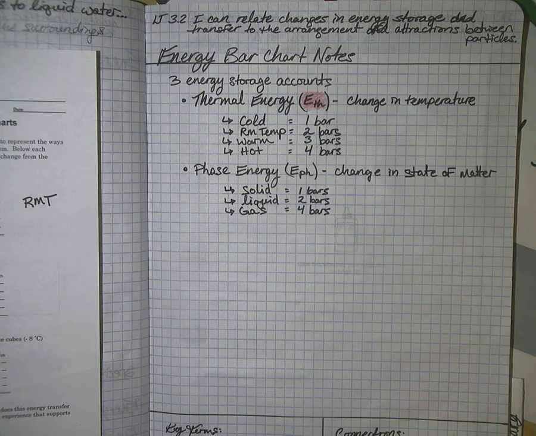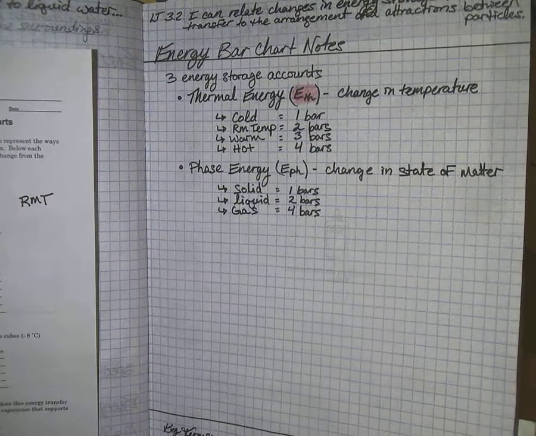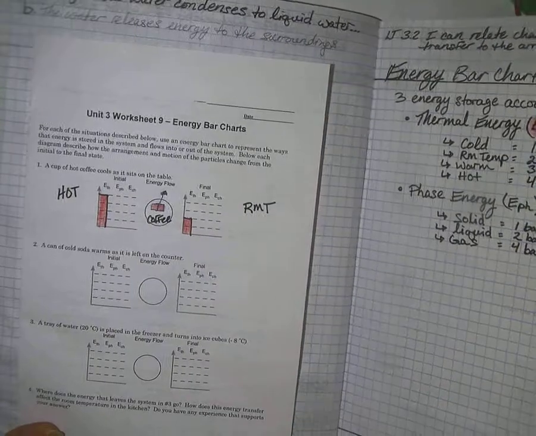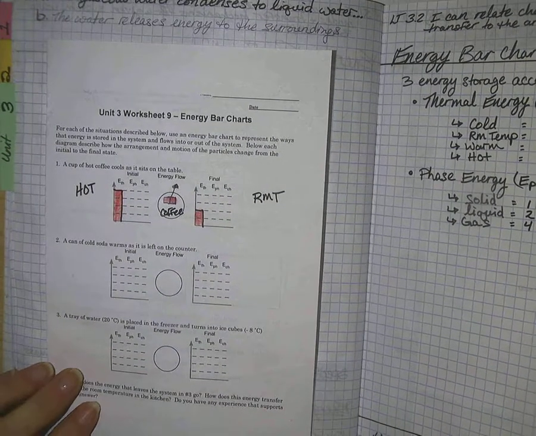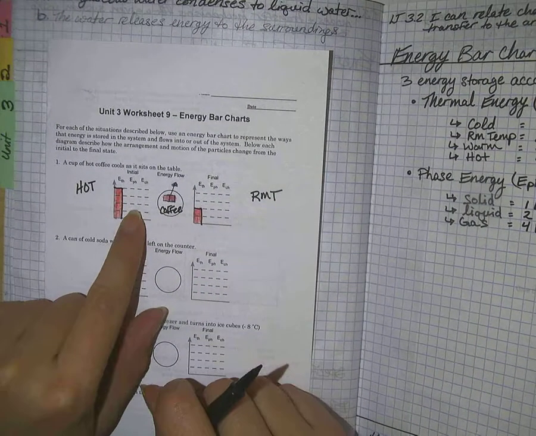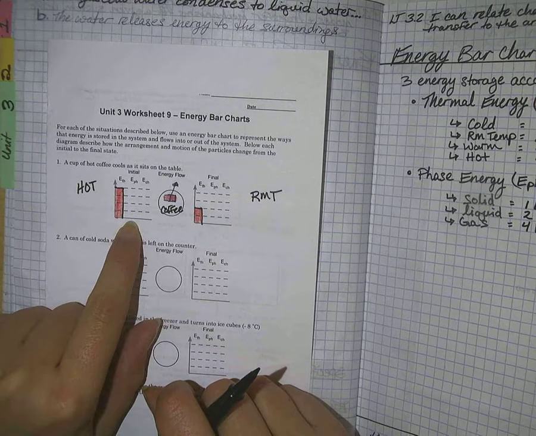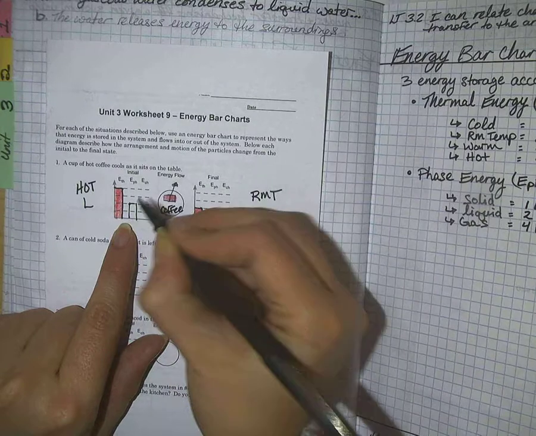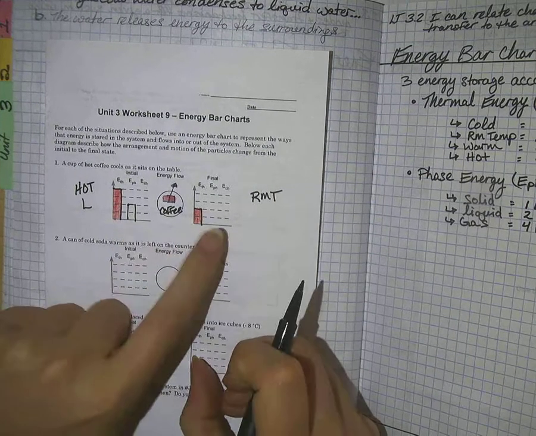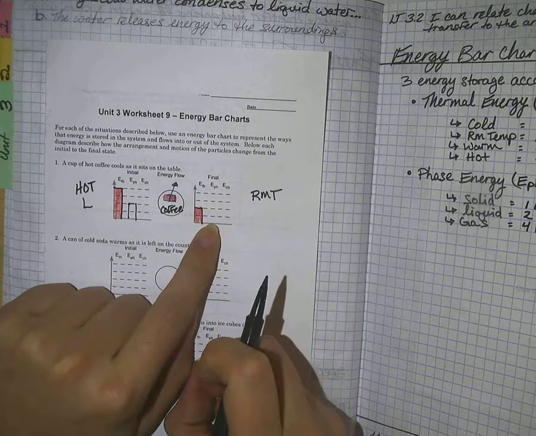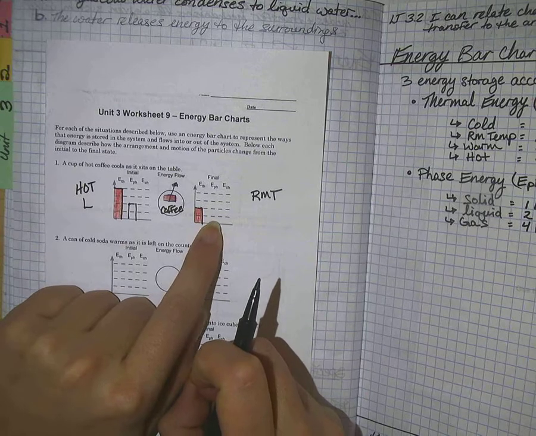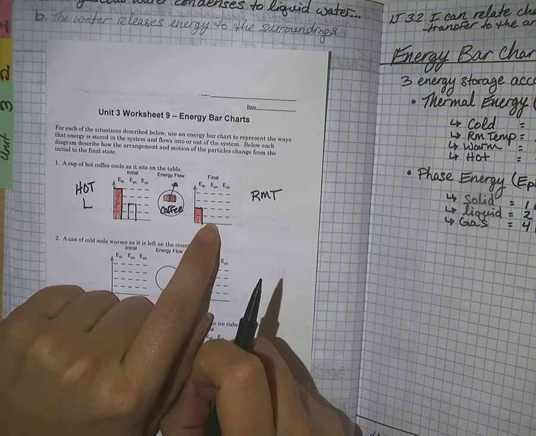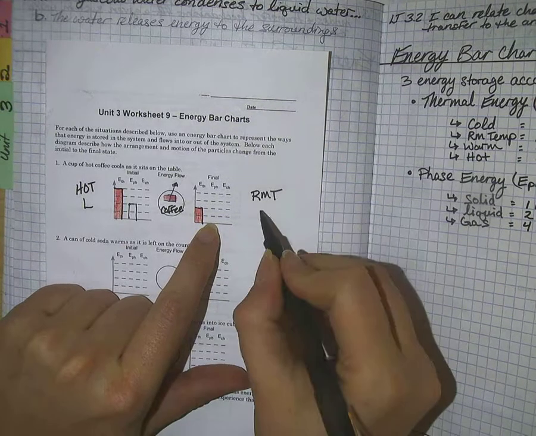And so going back to problem number 1 with our hot cup of coffee. Okay, our hot cup of coffee, well, coffee is a liquid, right? So we would have 2 bars of energy. And even though it's cooling, as long as you didn't make some crazy jello kind of coffee, just because it's cooling, it doesn't change states of matter in this case.